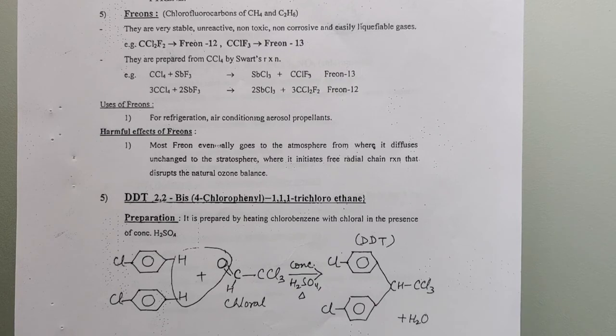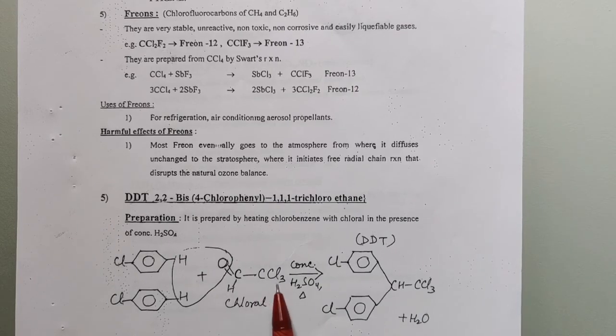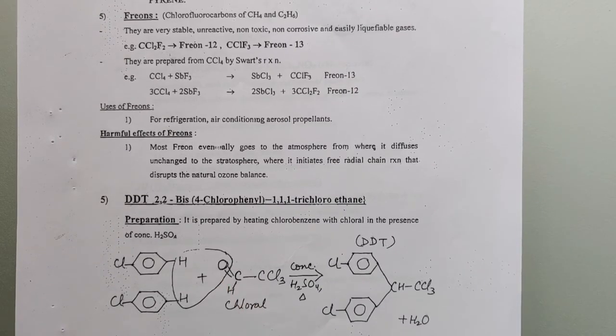The preparation is very simple, students. The preparation of DDT goes something like this. You can see these two chlorobenzene molecules here, and they are mixed with chloral. Now what is chloral? CCl3CHO. So when these two chlorobenzene and chloral are mixed in the presence of concentrated H2SO4, you can see very clearly the water molecule being given out. Can you see this?